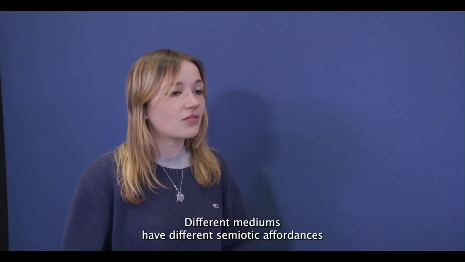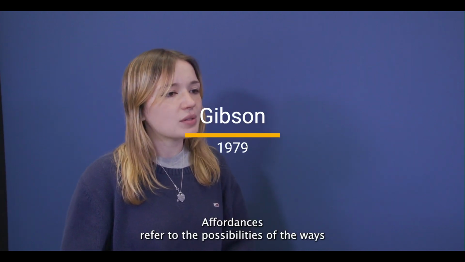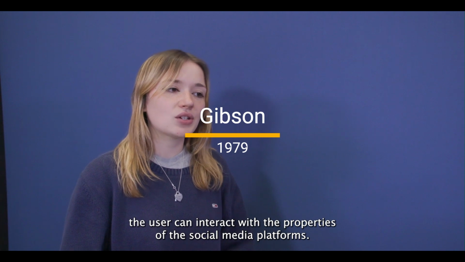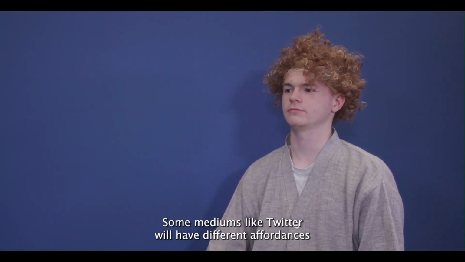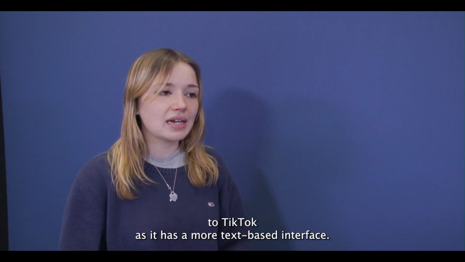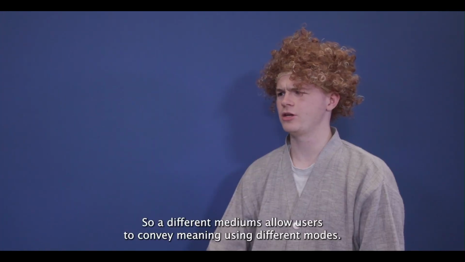Different mediums have different semiotic affordances, and therefore people interact with them in different ways. Affordances refer to the possibilities of the ways the user can interact with the properties of the social media platforms. Some mediums like Twitter will have different affordances to TikTok, as it has a more text-based interface. So different mediums allow users to convey meaning using different modes.